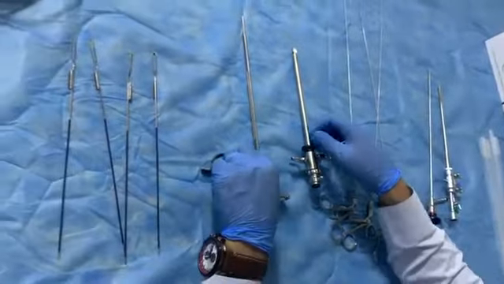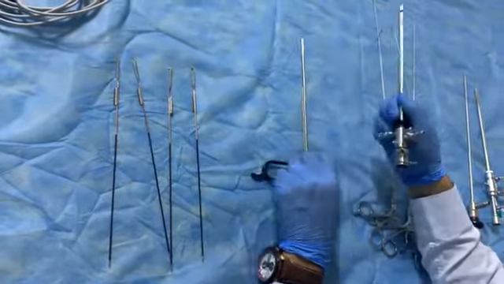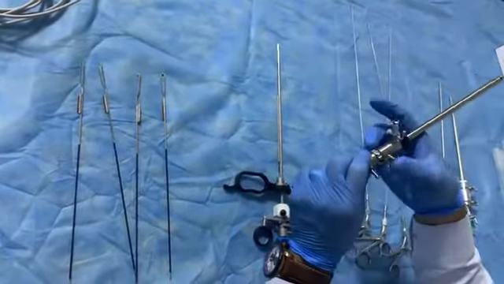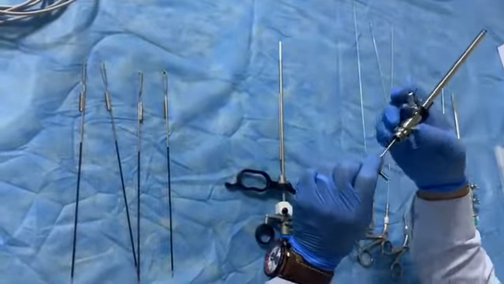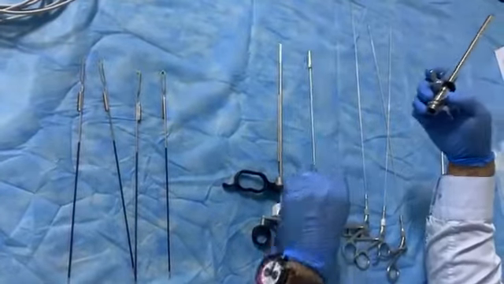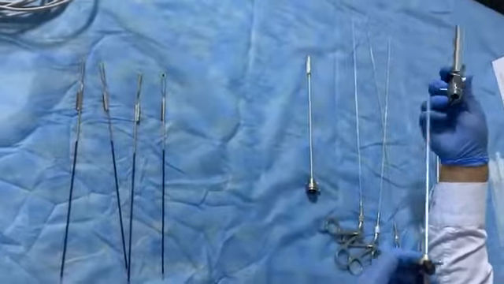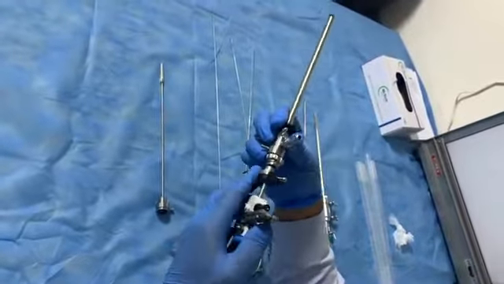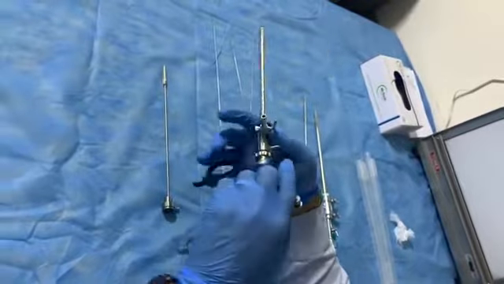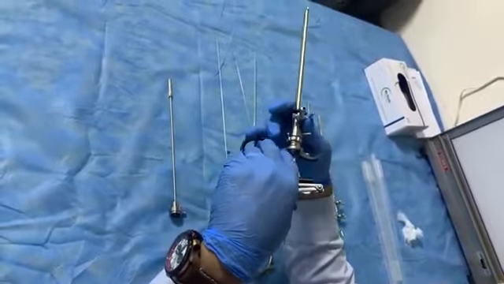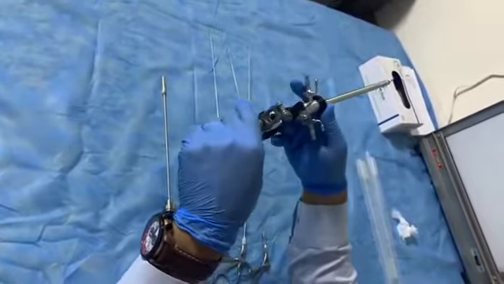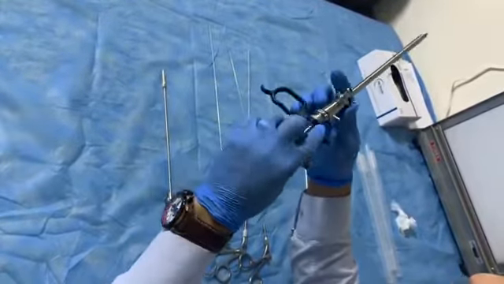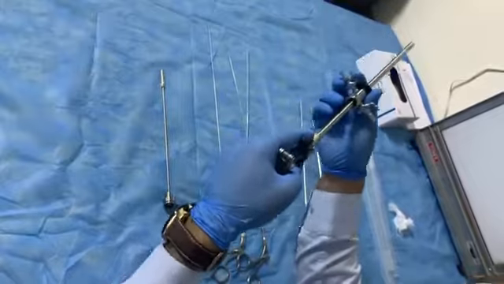Now what about another type of hysteroscope, which is also therapeutic? It is called the therapeutic hysteroscope, sometimes also called the working element. This working element contains three parts.